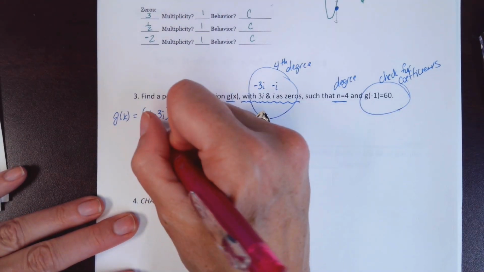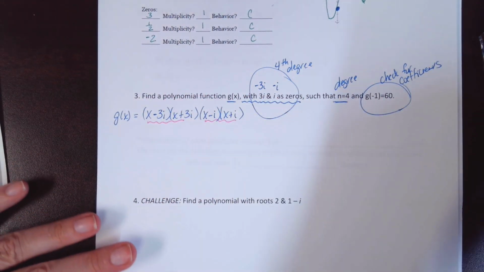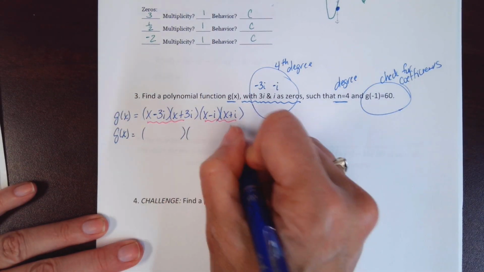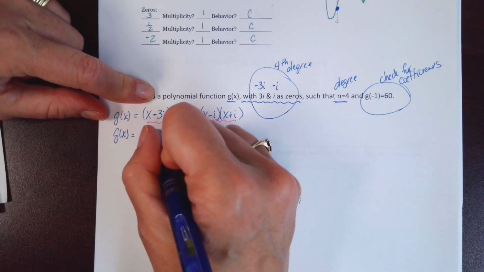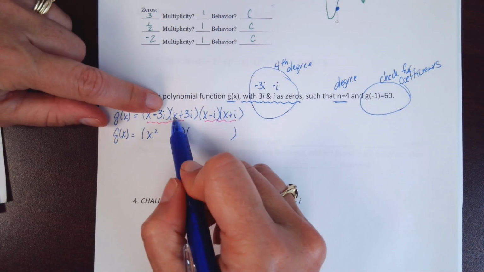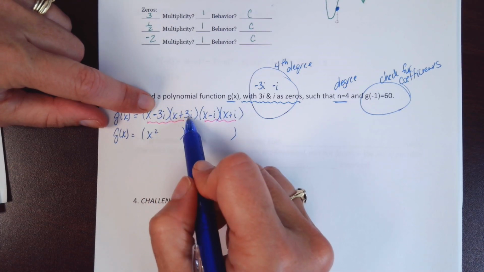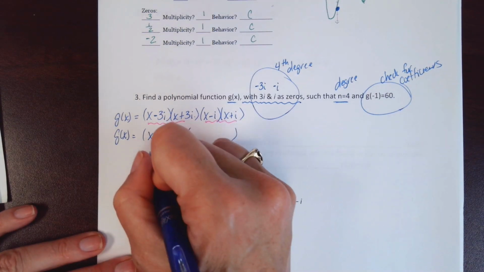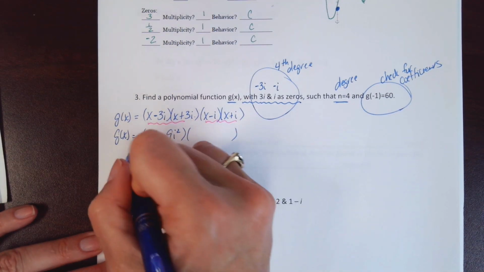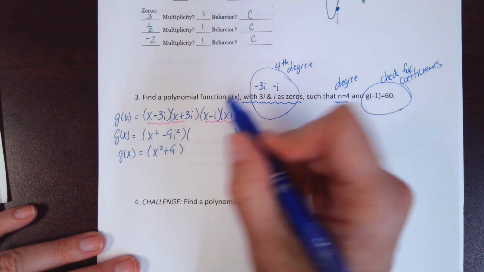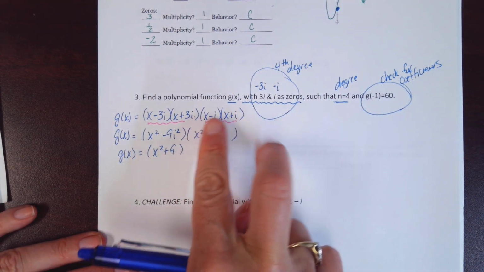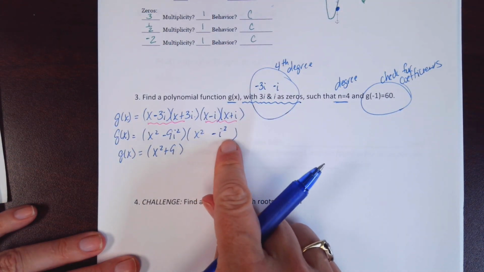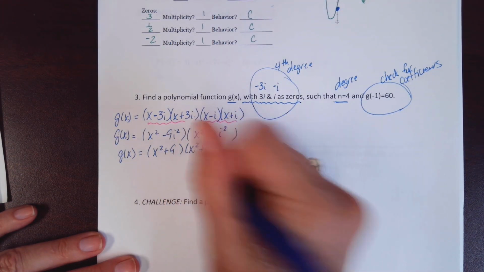When I FOIL those together, I'm going to get, for this first pair, x squared. Outside inside product adds to 0. That becomes minus 9i squared. And we know that i squared is negative 1. So that is x squared plus 9. This one, x squared, outside and inside products add to 0. Minus i squared, which is a negative 1. So that's x squared plus 1.